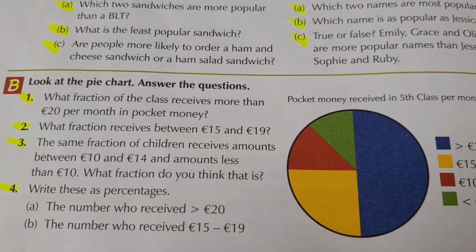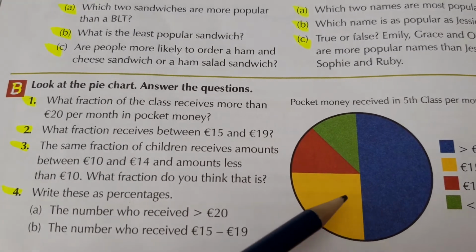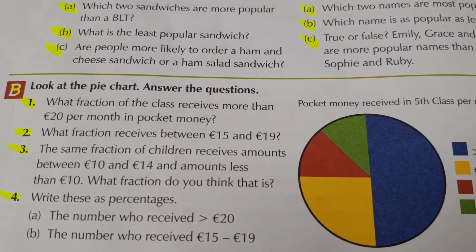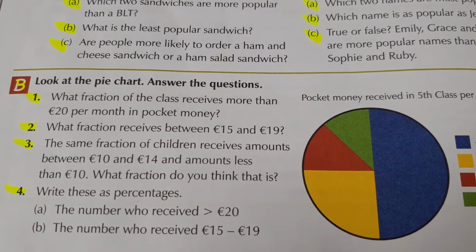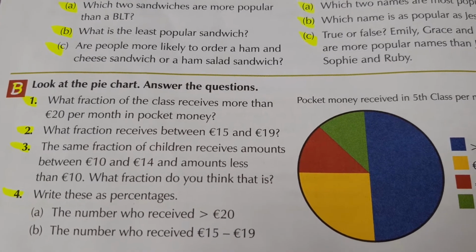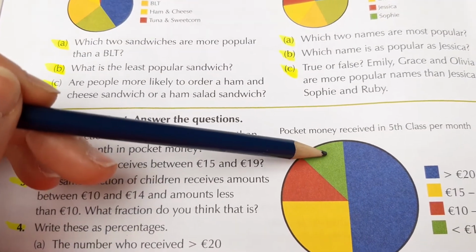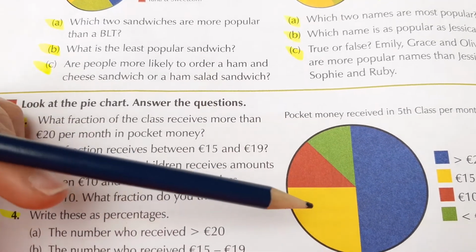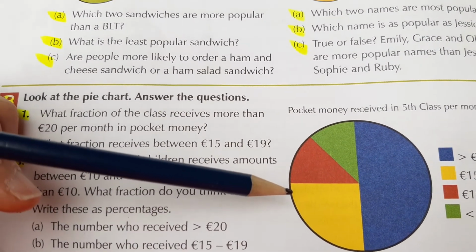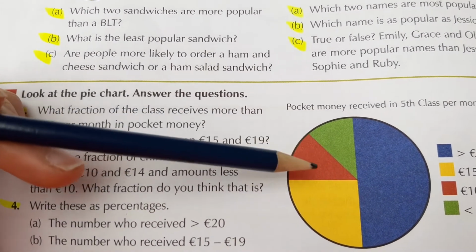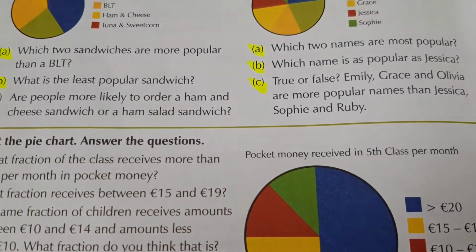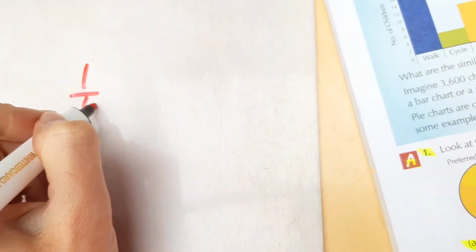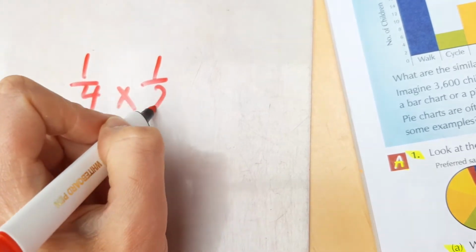What fraction receives 15 to 19 euro? And then that's the yellow one. So that's 1/4. Okay. 3, the same fraction of children receives amounts between 10 and 14 and amounts less than 10. What fraction do you think that is? So if you look at the two amounts, there's the one that's less than 10 and that's the one between 10 and 14. So they represent, between the two of them, a quarter, don't they? Okay, so what is a half of a quarter? Because that's what it is. It's 1/2 of a quarter. So if you were to write it out, a half of a quarter, you might remember doing these in the fractions the last time we did it. A half of a quarter is a half multiplied by a quarter.